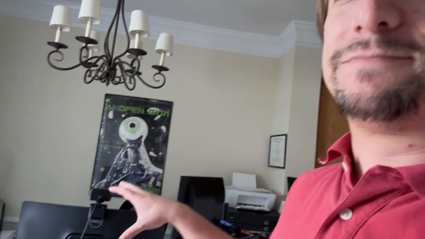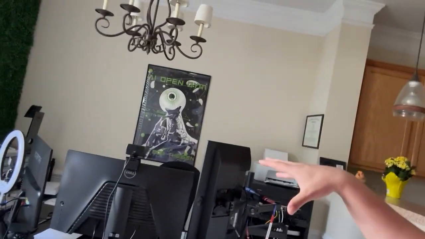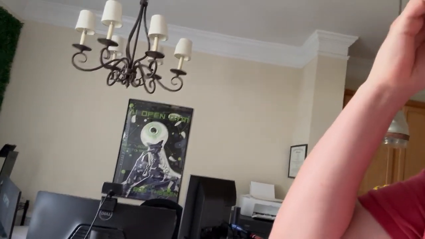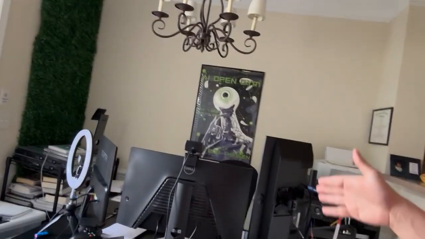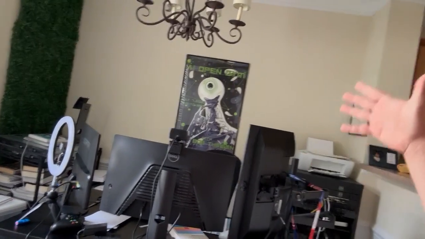So now this is where most of the magic happens. This is my home lab, home office area, studio. And I consider it a studio because I live stream out of here and I make content out of here. So this has been years in the making.